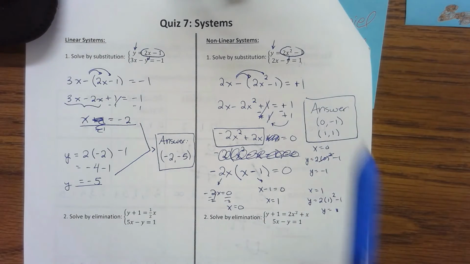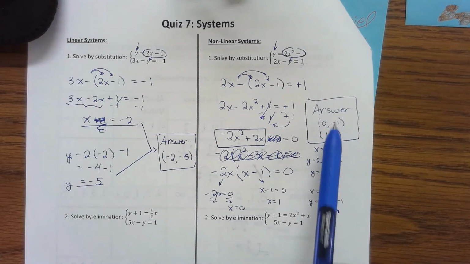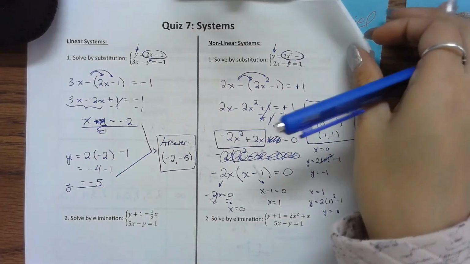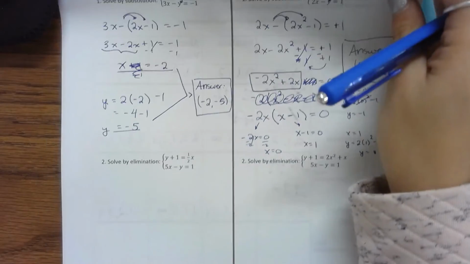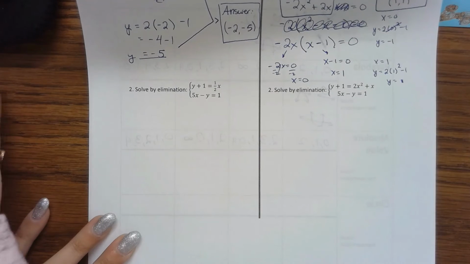Just like on the other page, we know if we have a parabola and a line, they can intersect in 2 places, and in this case they did, and those are our 2 intersections, our 2 solutions. Let's keep going, and we're going to try everything by substitution.